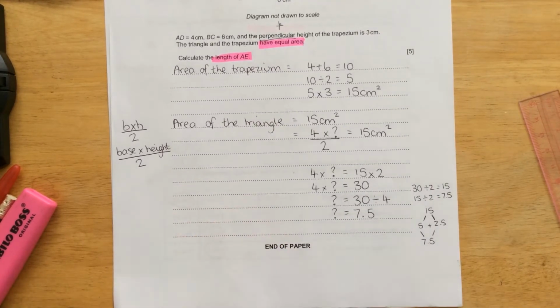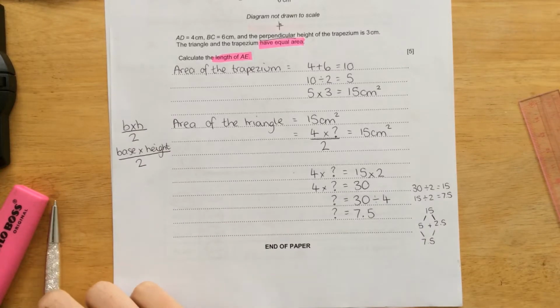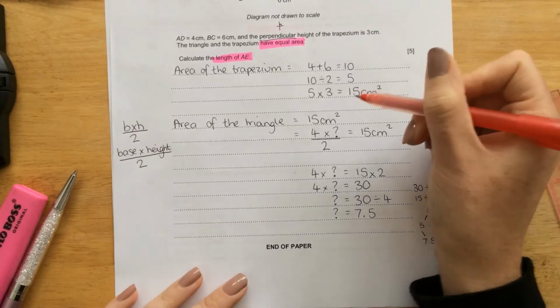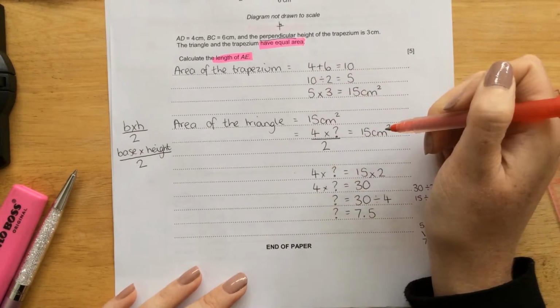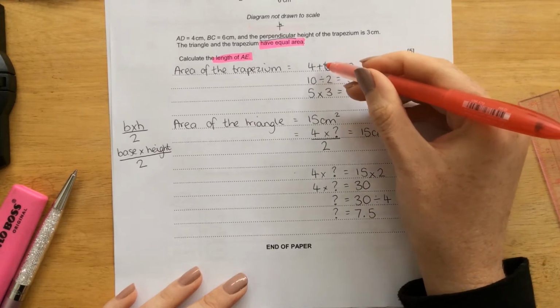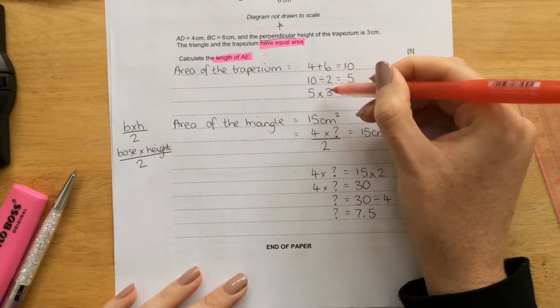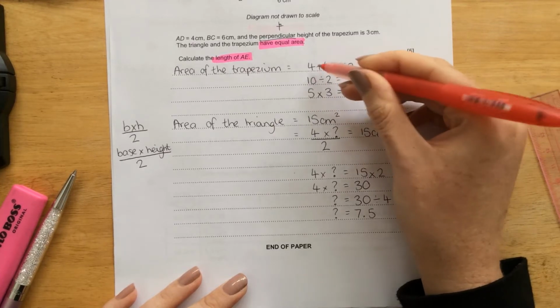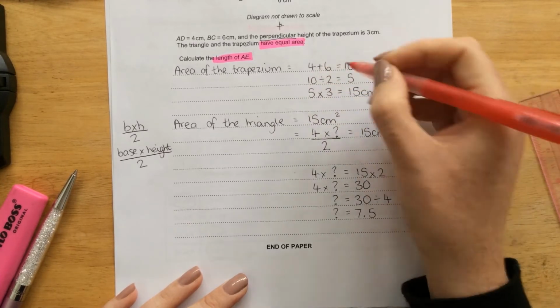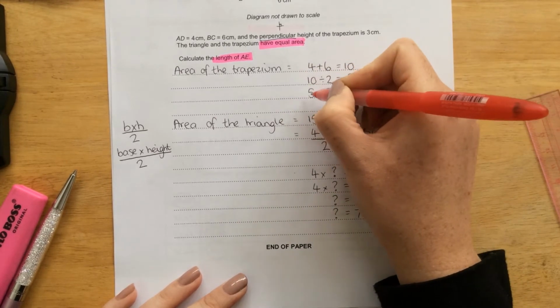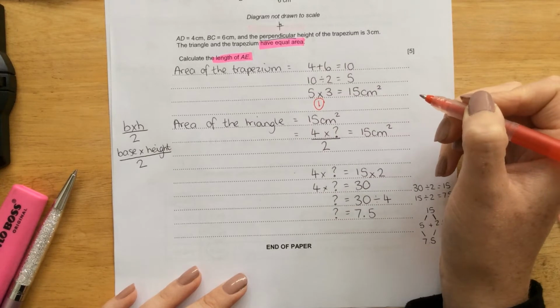Okay, that's quite a difficult question. There are lots of stages. Let's have a look where we get the marks from. If you said the area of the trapezium, you've added together 4 and 6, you've then divided by 2, and you've then times by 3. If you've shown working somewhere along those lines, adding together, dividing by 2, timesing by 3, that would give you 1 mark.